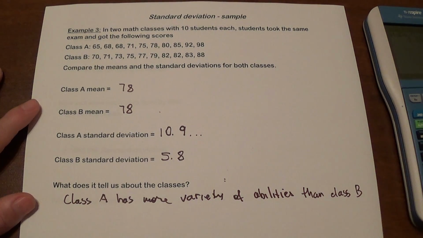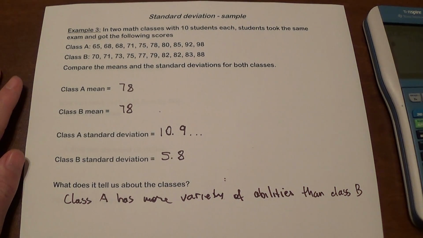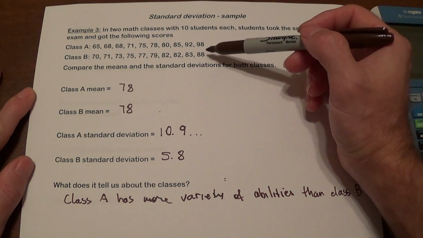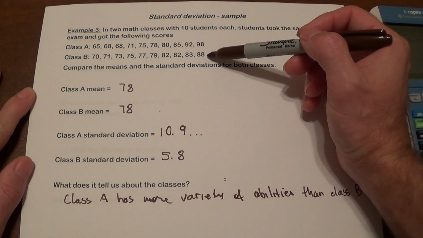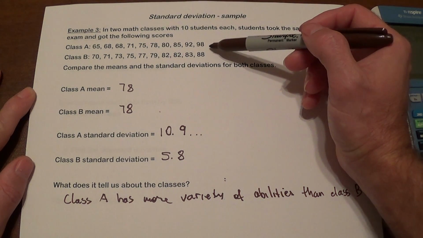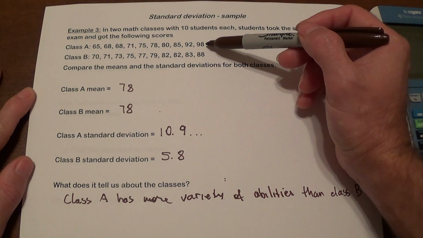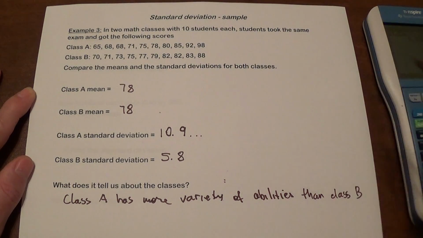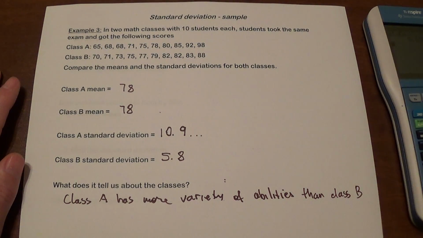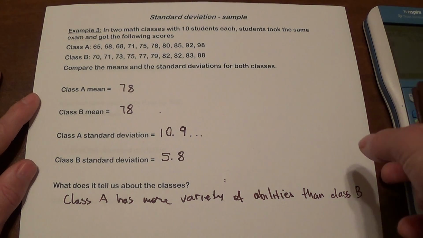So what does it mean to a teacher? If a teacher teaches these two classes, it is going to be somewhat easier to teach class B since they have more uniform abilities as opposed to class A. If you look at class A, you have one student who scored 98 and one student who scored 65. So the spread of grades, and also the standard deviation, is higher, as opposed to class B where the abilities are more uniform.